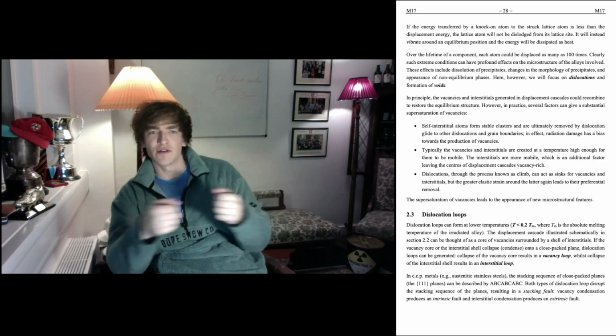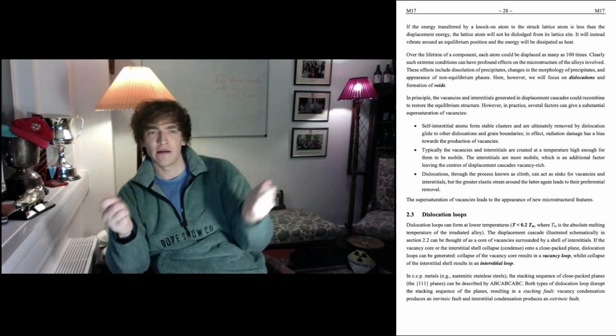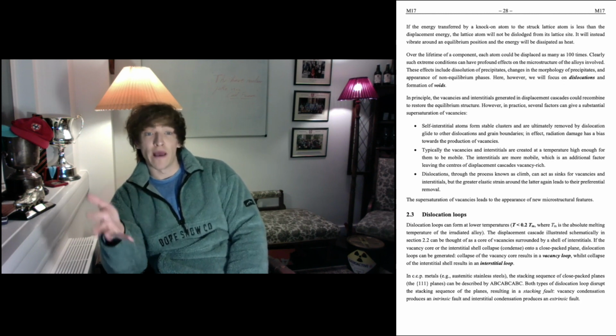But what we actually see in practice is that rather than having an equal number of vacancies and interstitials left over in the end, which is what you'd expect, you're producing them at the same rate, what we actually get is we end up with more vacancies than interstitials. And that's a very important point with respect to radiation effects. But why do we get more vacancies?